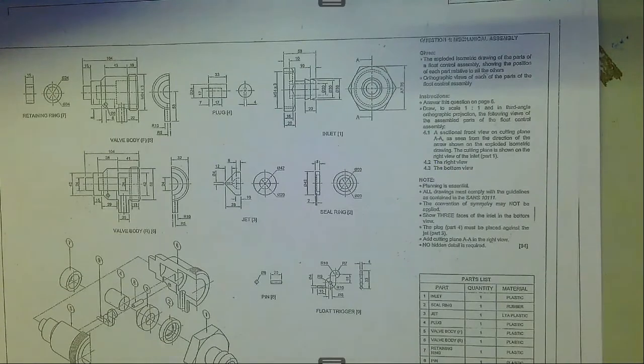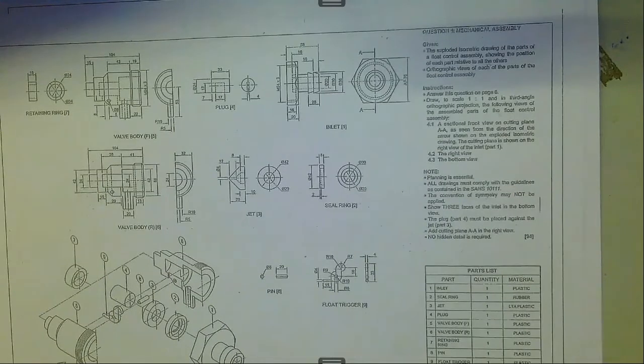Then we are also supposed to draw a right view as well as a bottom view. This is somewhat extraordinary because we are normally used to the top view instead of a bottom view. Planning is essential. All drawings must comply with the guidelines as contained in the Science 10.1.1.1. The convention of symmetry may not be applied.